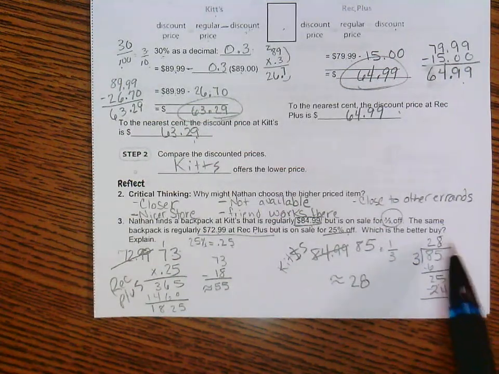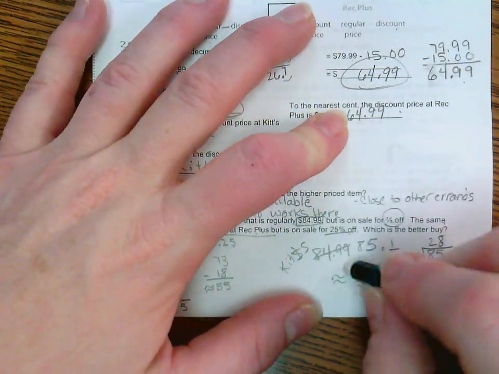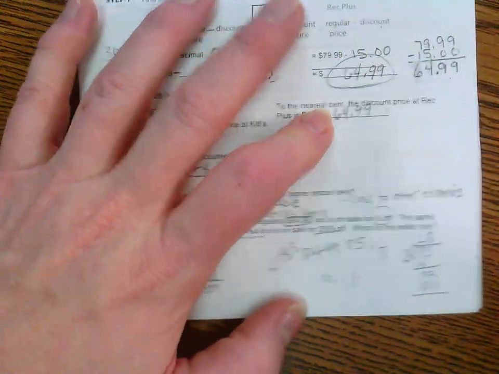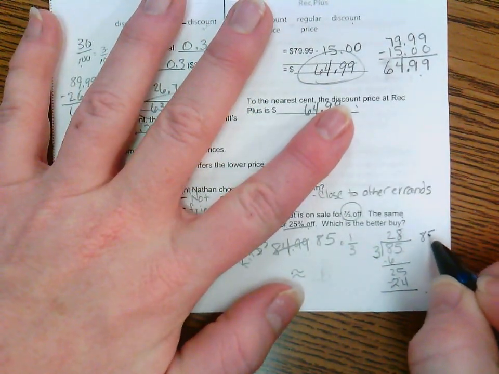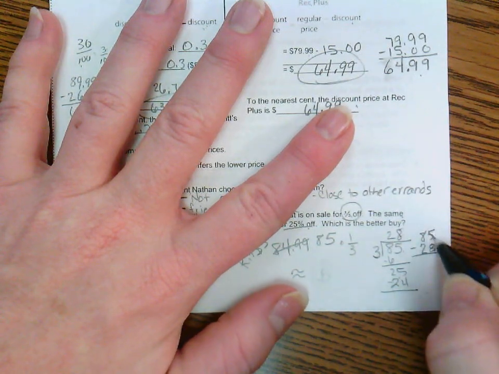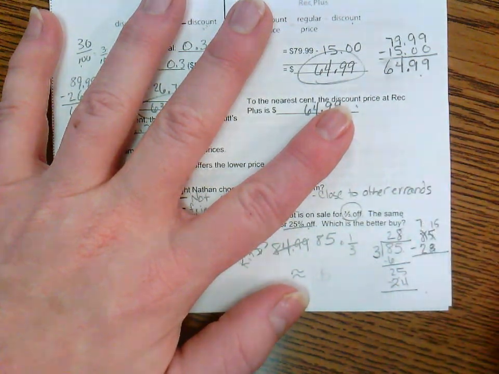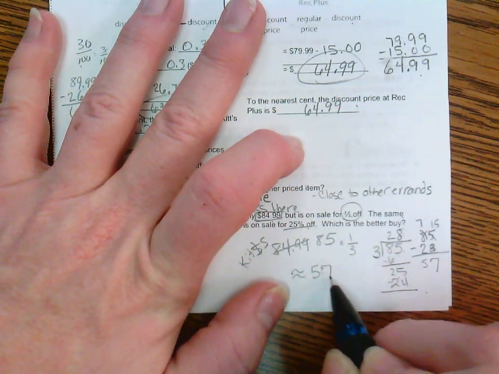Oh wait, we have to take that off now. Yeah. So it's not $28. We have to take $28 off. Oh, see, that would have been a common mistake. I would have missed that one. So 85 minus the $28. I'm gonna borrow like that 7. So we're spending $57, around $57.